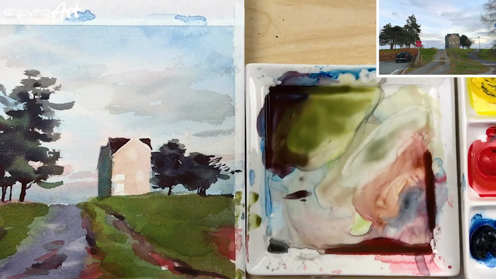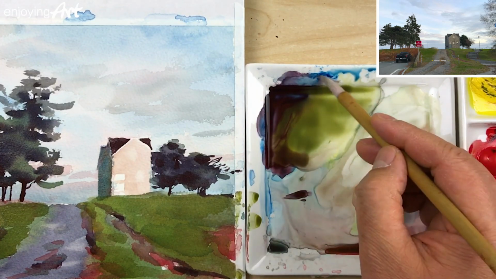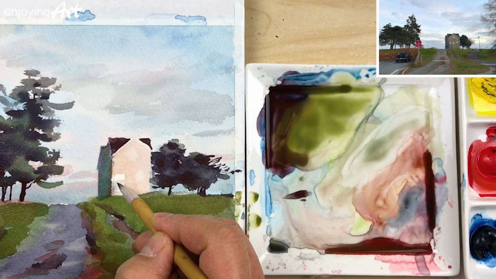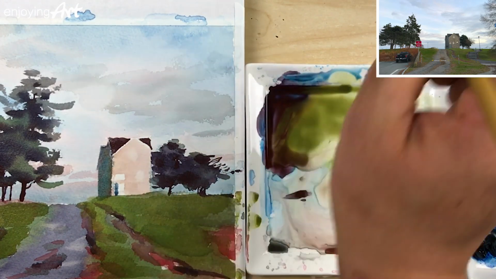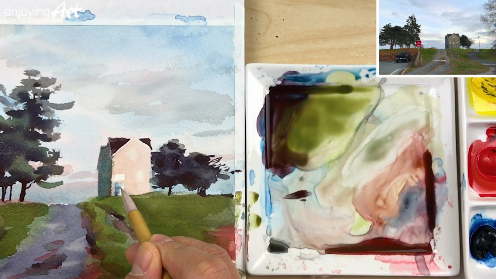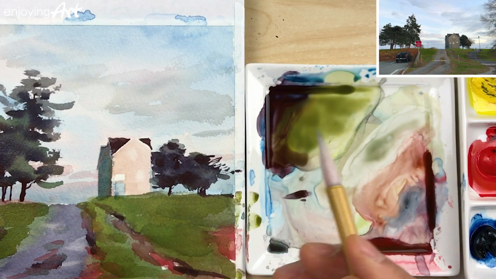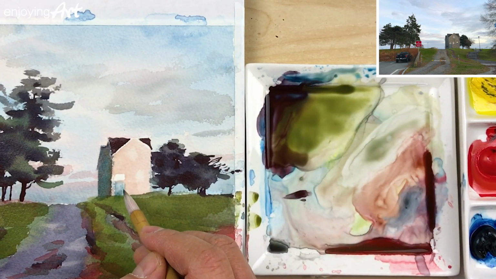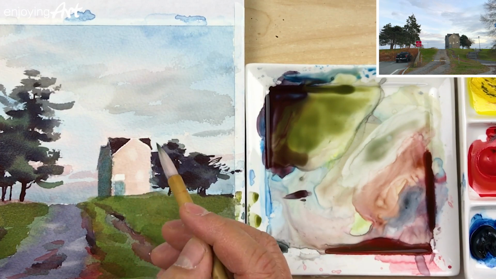And now on this side, I'm going to add a little blue color for the door but it should not be so dark. I should not compare it with the similar colors, similar darkness as the shadow side. Okay, that's good.